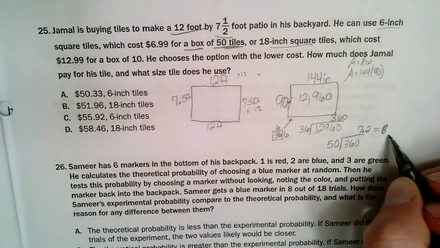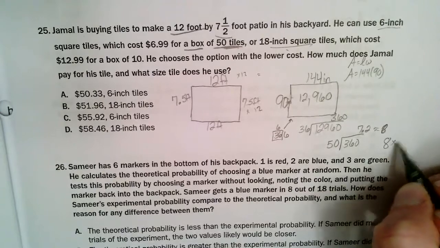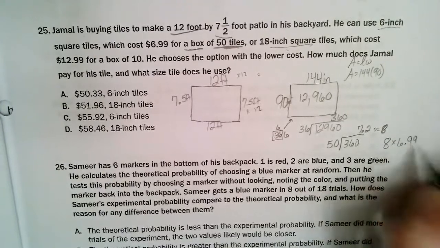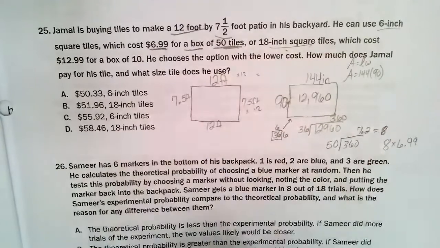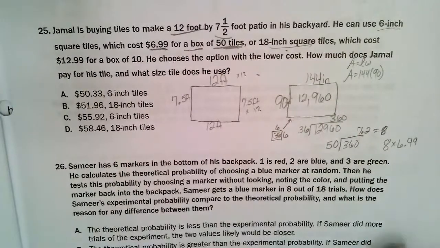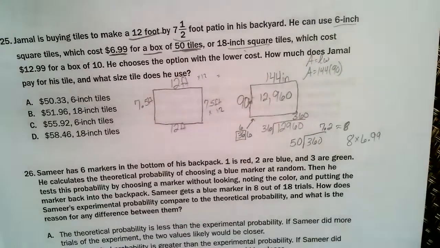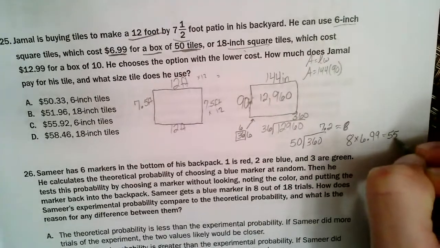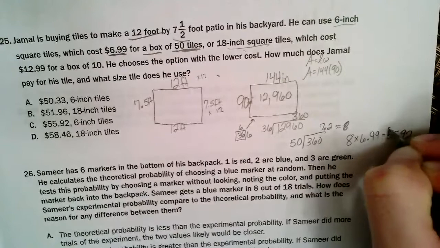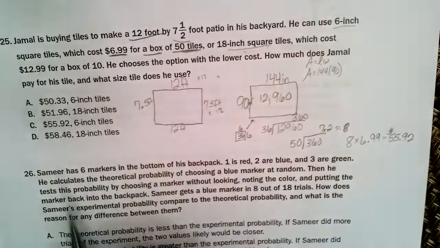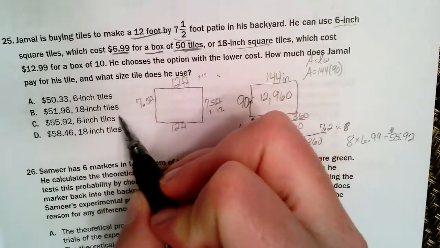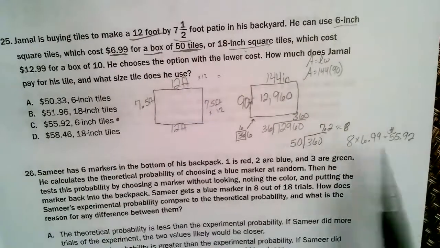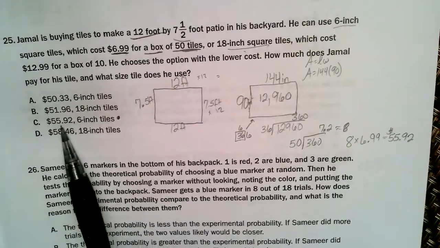Now I'm going to take that 8 and multiply it by $6.99, which is how much it costs for one box. So 8 times $6.99 gives me $55.92. Okay, so that was C, this one right here. So if he buys 6-inch tiles, he's going to spend $55.92.